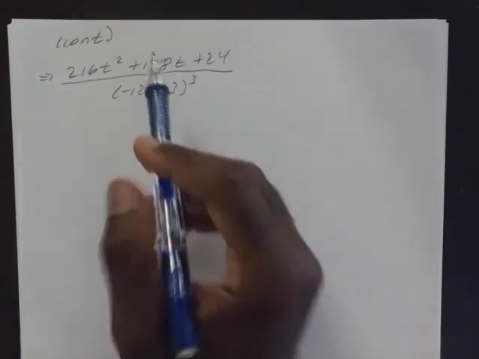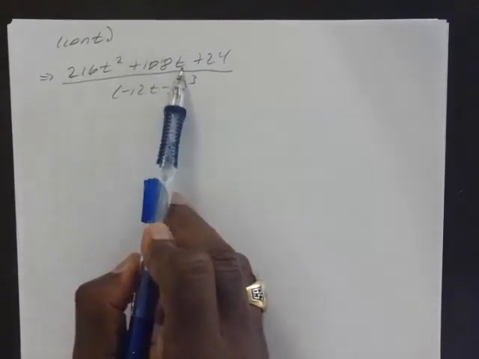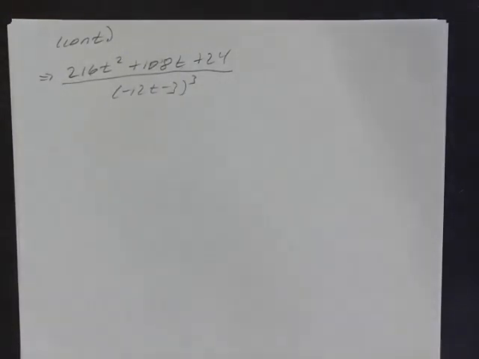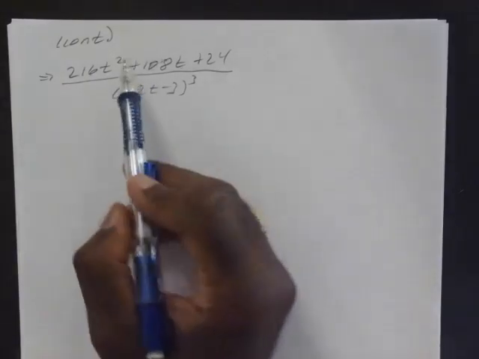Okay, so this one, you could leave it like this and Newton probably will accept it, but it's not in its simplest form, so you're kind of taking a chance.